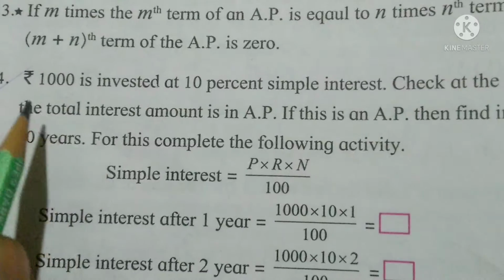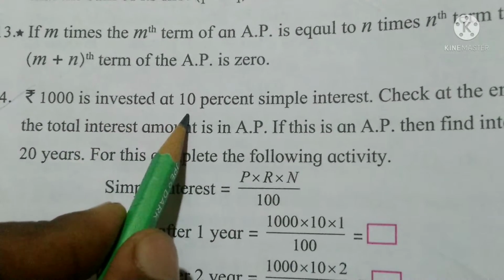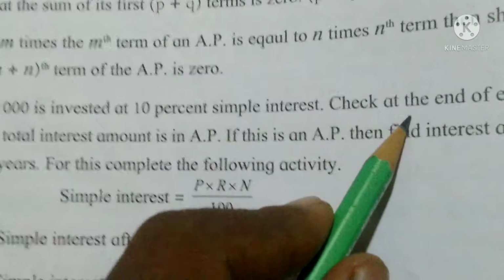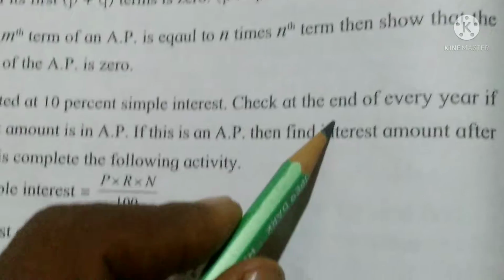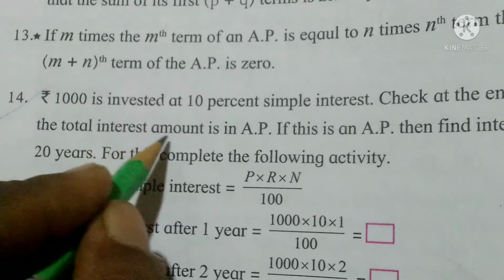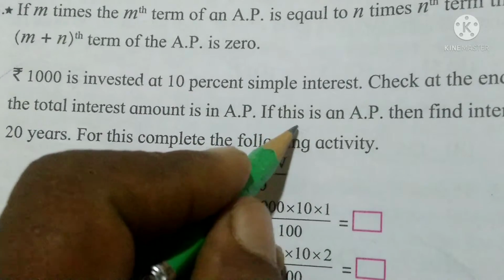In example number 14, rupees 1000 is invested at 10% simple interest. Check whether the total interest amount at the end of every year is in AP.